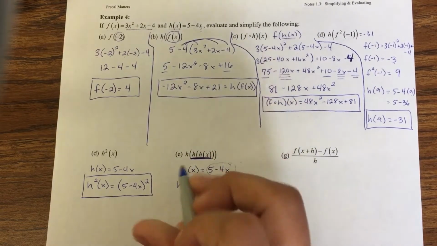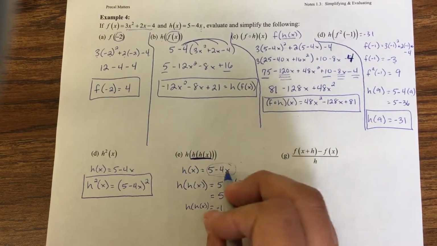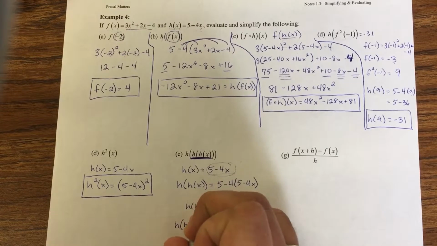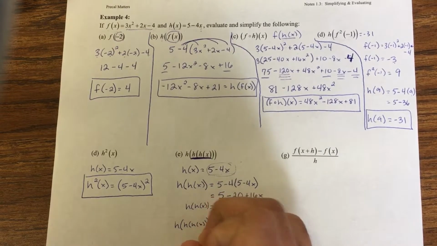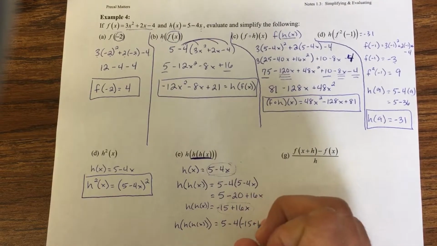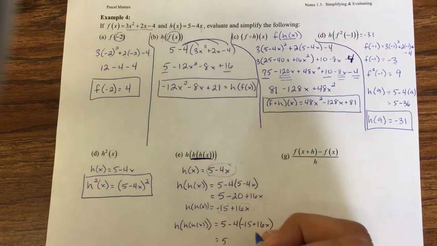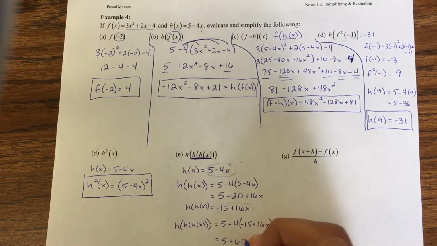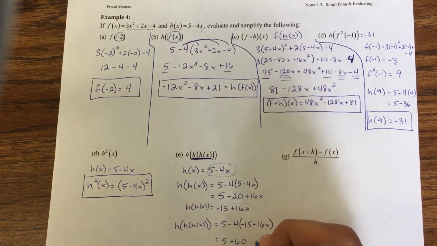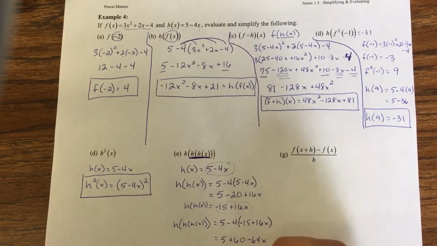And I'm going to take that and plug it into the h function again. Well, the h function was this. So if I plug this in for the x, h of x, because that's not confusing, is 5 minus 4 times -15 plus 16x. Well, that's not terrible. So this is 5, -4 times -15 is positive 60, and -4 times 16x is -64x. So h of x, gracious, is 65 minus 64x.